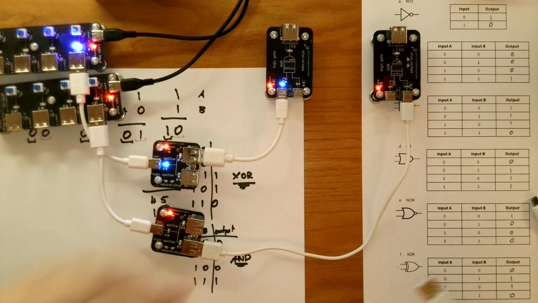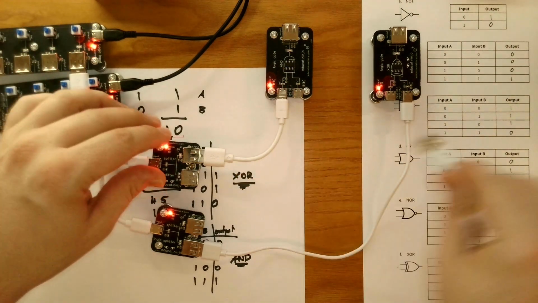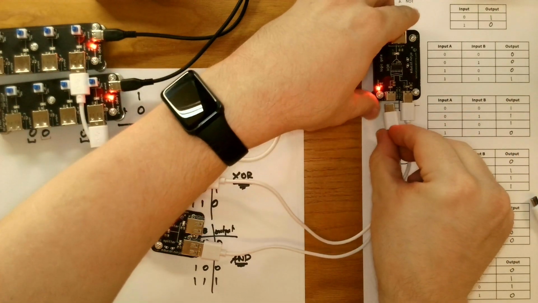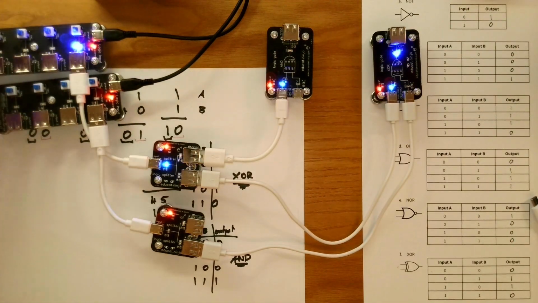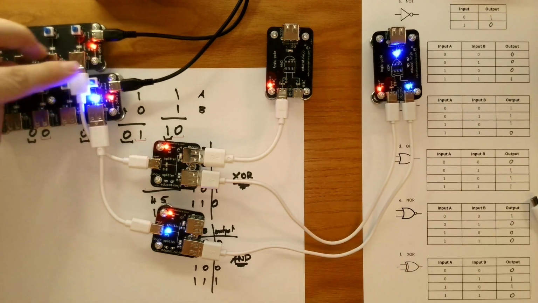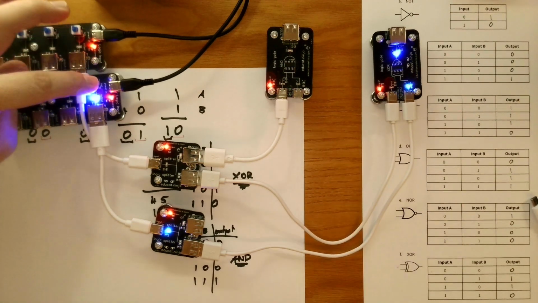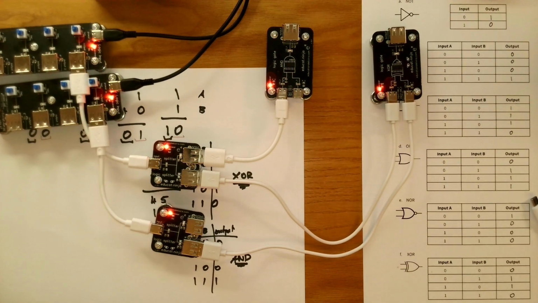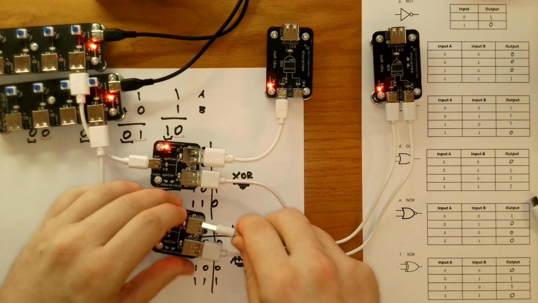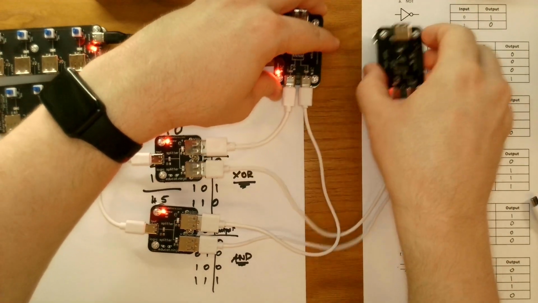So what do we need? We need the XOR. We need to feed in the input from both of those into the XOR to give us the answer bit. So let's just test that. 1, 0 gives 1, 0, 1 gives 1, and if they're both on, it's off. So all okay so far. Now, just need to connect the other wire to the AND gate, and let's see if that's working for us.